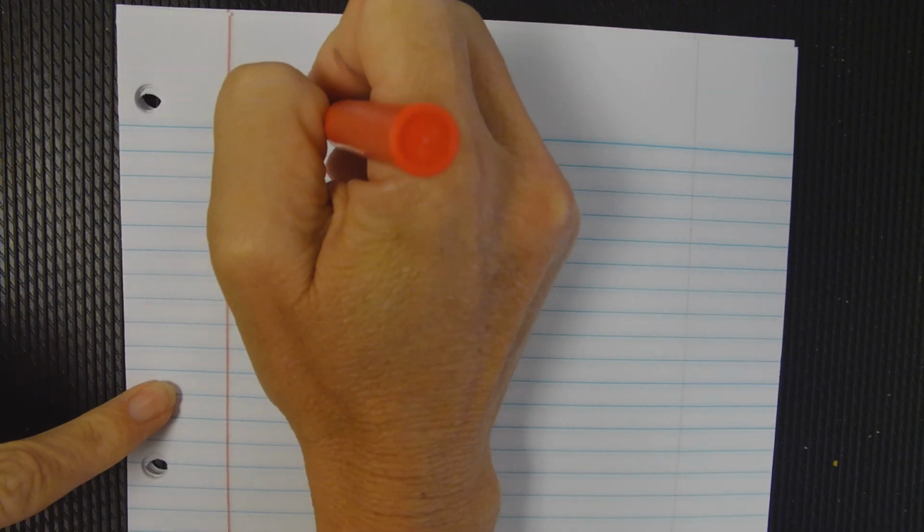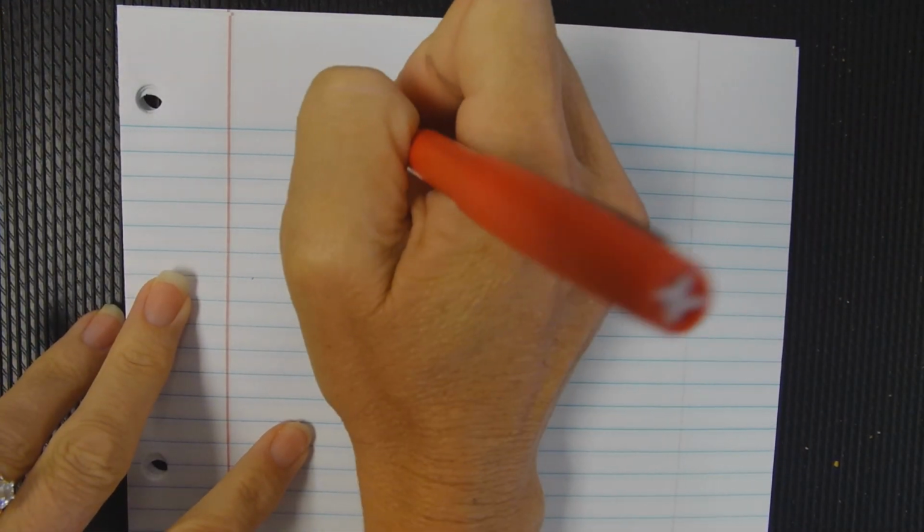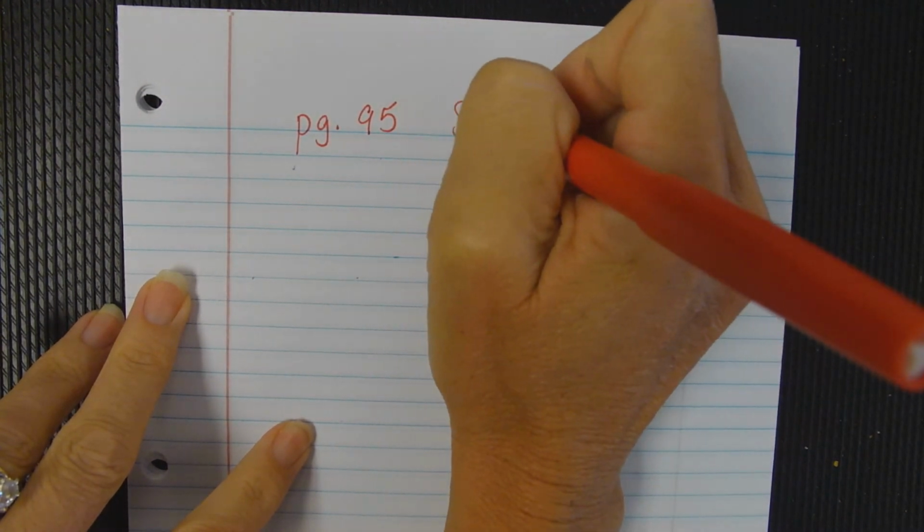New page in your notes. We are on section 2-3, page 95.